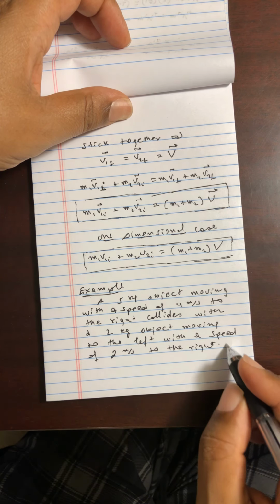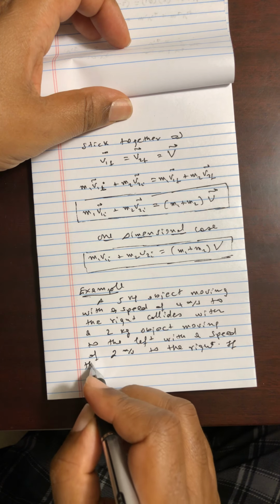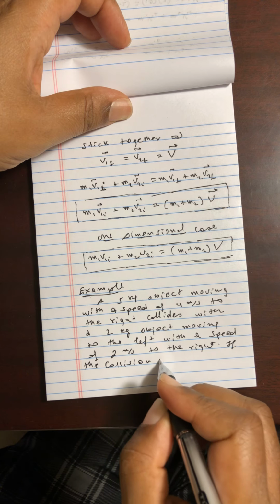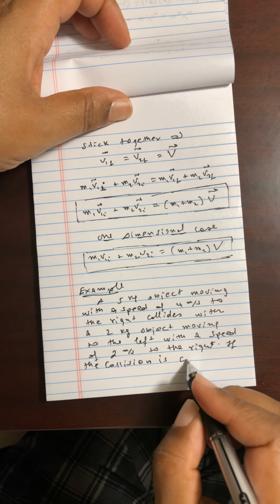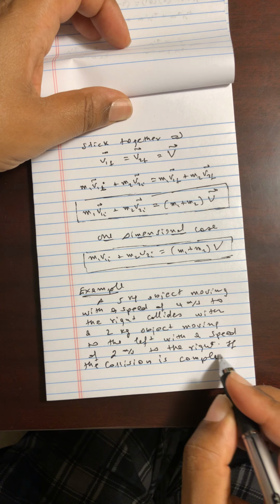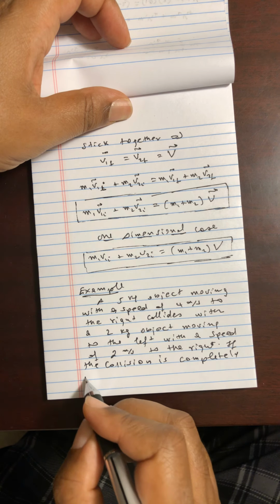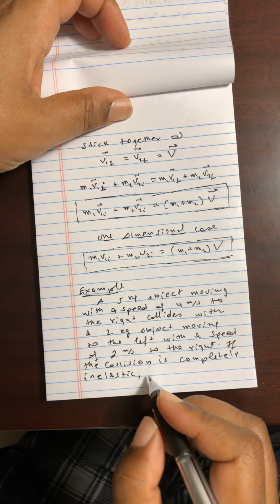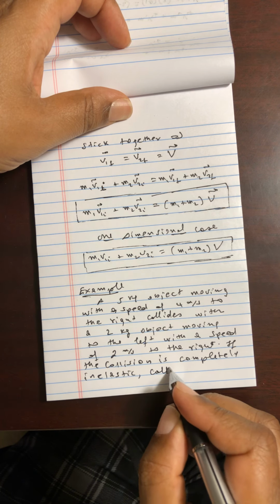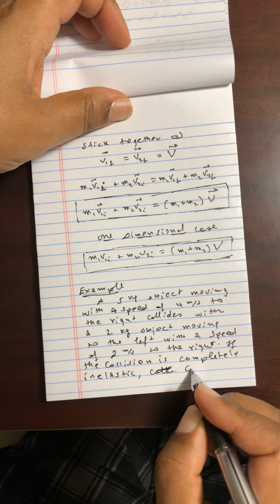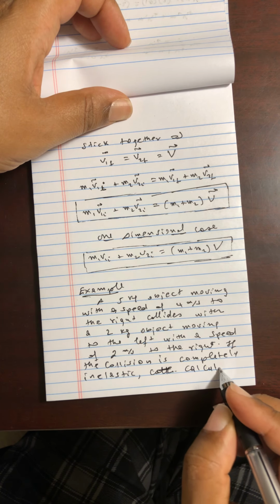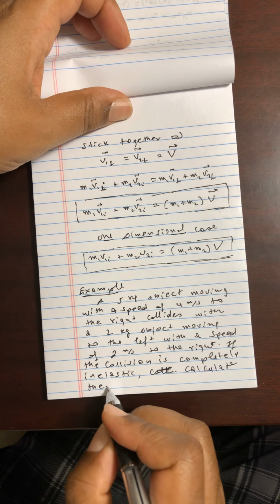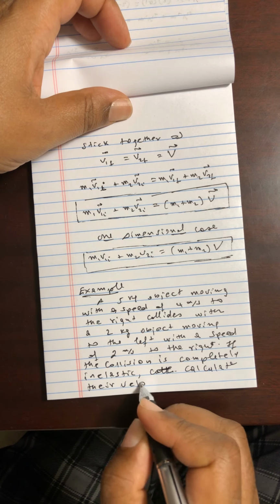Okay, so if the collision is completely inelastic, calculate their speed after collision, or their velocity after collision.